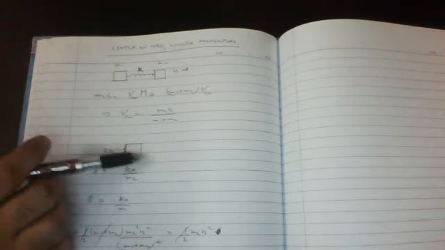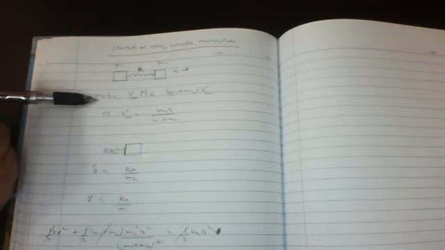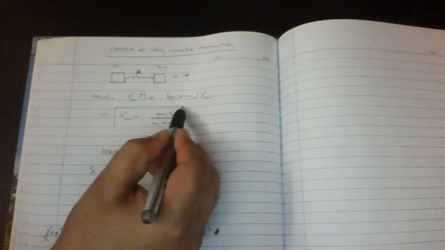By definition, this should be equal to the velocity of the center of mass multiplied by the entire mass of the system, which is m1 plus m2. So VCM times (m1 plus m2) is equal to m2 v0. So VCM is equal to m2 v0 upon (m1 plus m2), which is the velocity of the center of mass for this system.